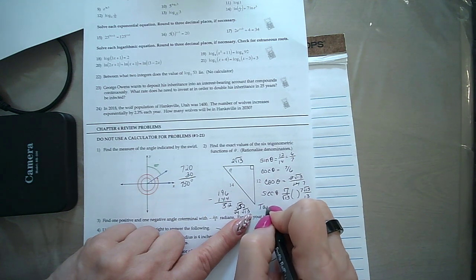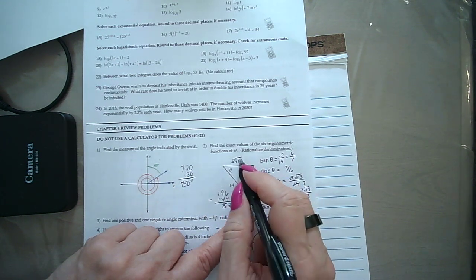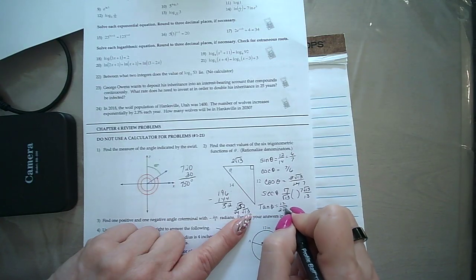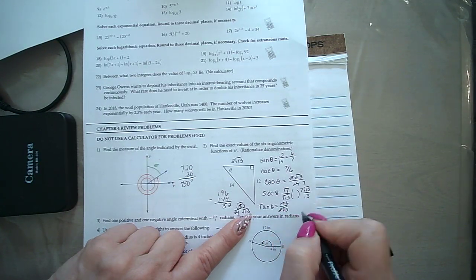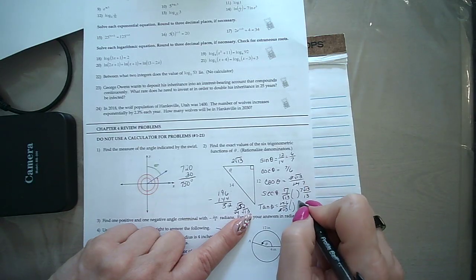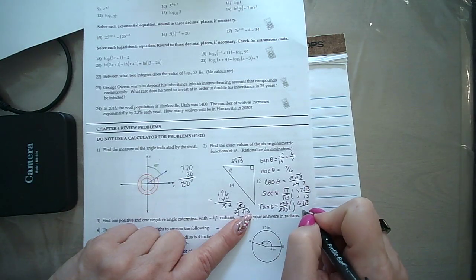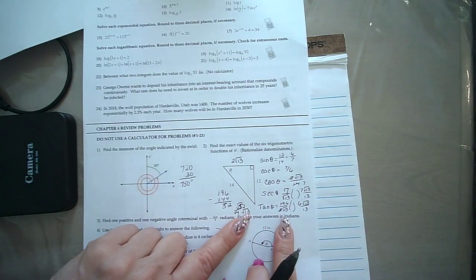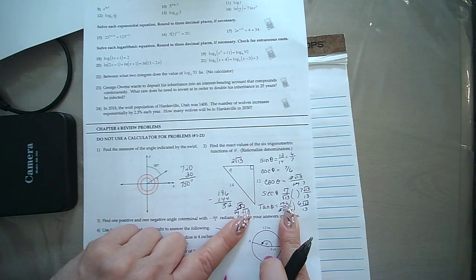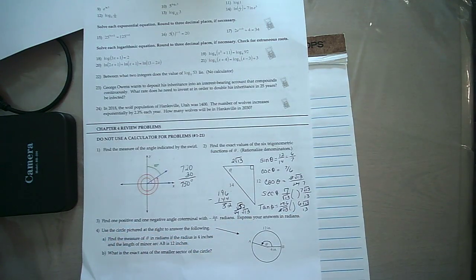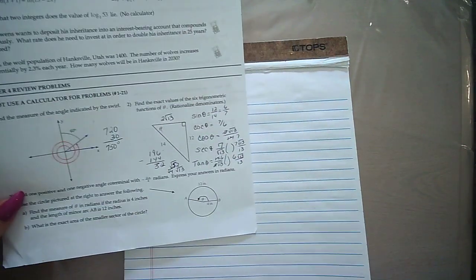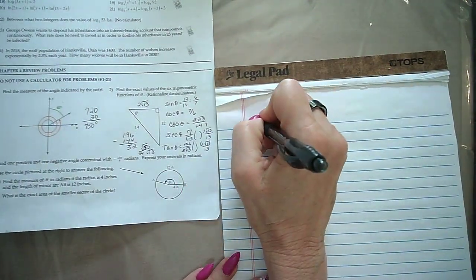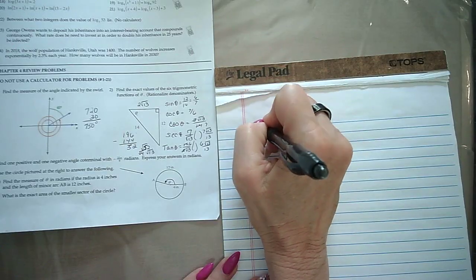The tangent is opposite over adjacent, so it would be 12 over 2 radical 13. I'll reduce it to 6 over radical 13 and then rationalize it to 6 radical 13 over 13. But then the cotangent is just going to be radical 13 over 6. Okay. Find one positive and one negative angle coterminal with, I'm going to go to the paper for this, negative 21 pi over 8.